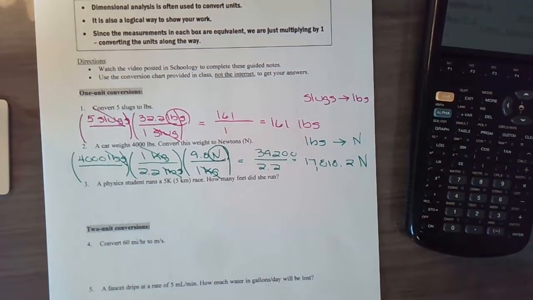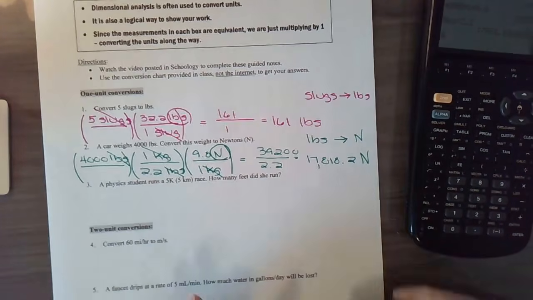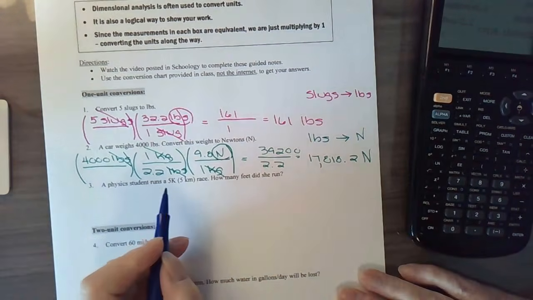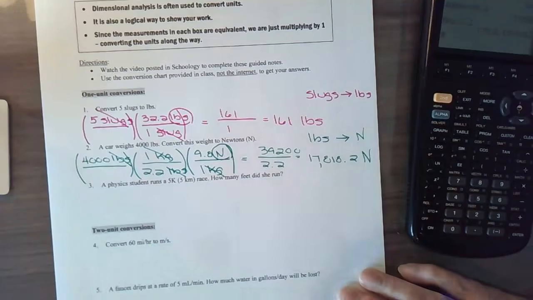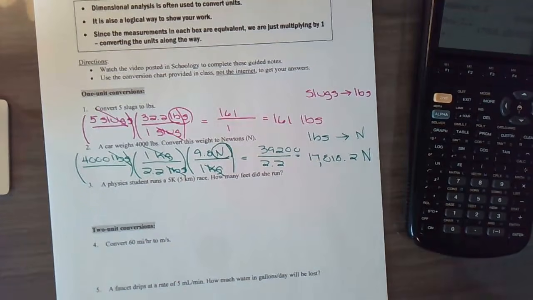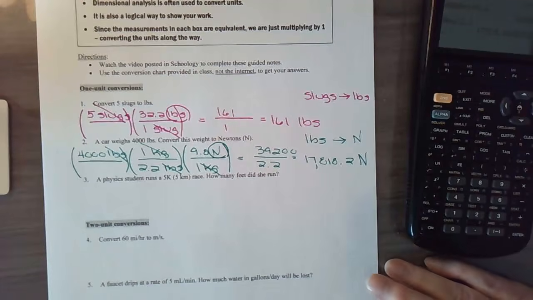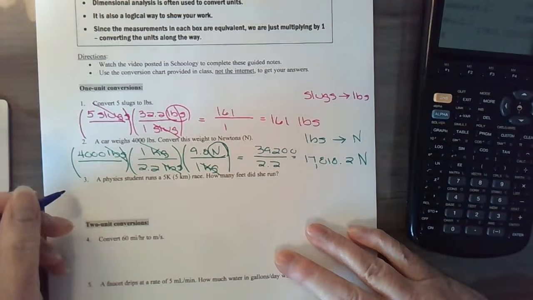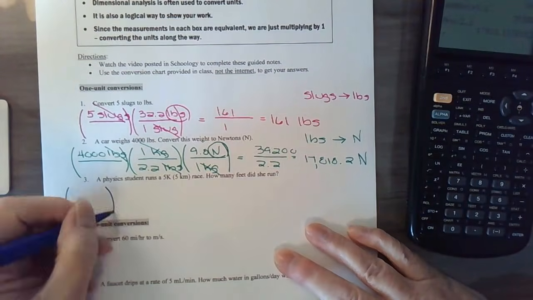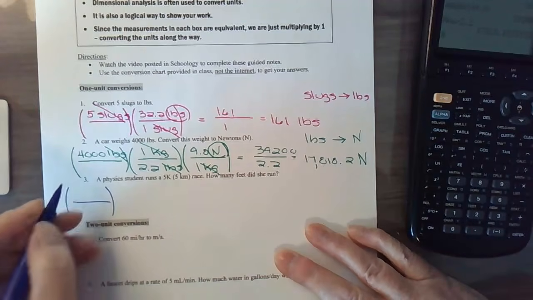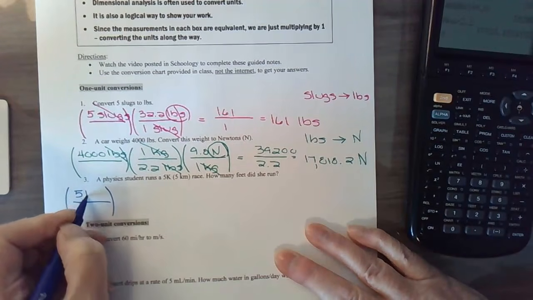All right, the next one's even a little bit longer, so save yourself some space. A student runs a 5K race. How many feet did she run? So you have to know that a 5K race, that 5K is 5 kilometers. So I'm going to go over here and make this 5 kilometers.